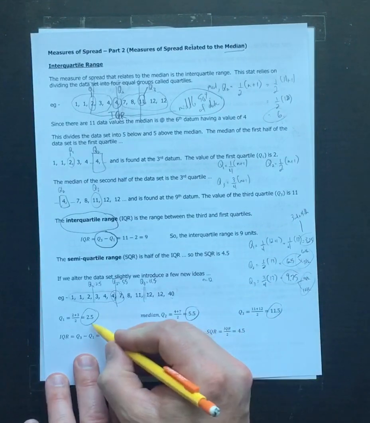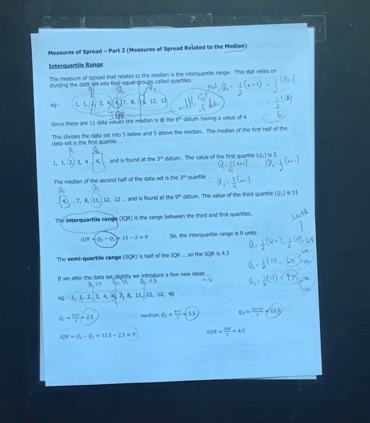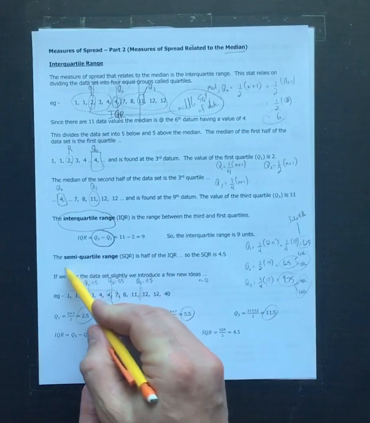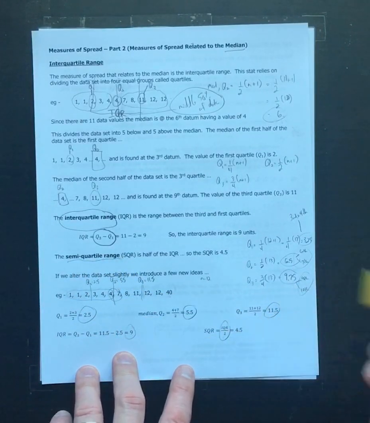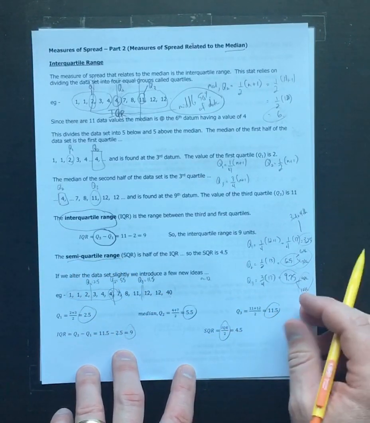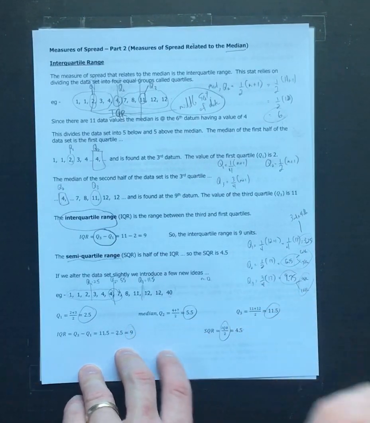Okay, so our interquartile range is very easy. Take your 11.5 and you take your 2.5 and you subtract them. So my interquartile range is 9. Very easy. We also have another calculation called the semi-quartile range, okay, which is just the interquartile range divided by 2. That's all it is. It's not even difficult. Okay, so you take your 9 divided by 2, you get 4.5.